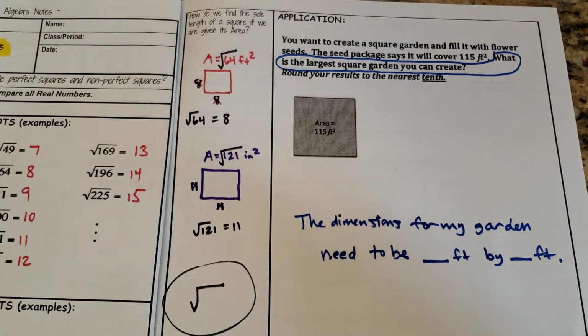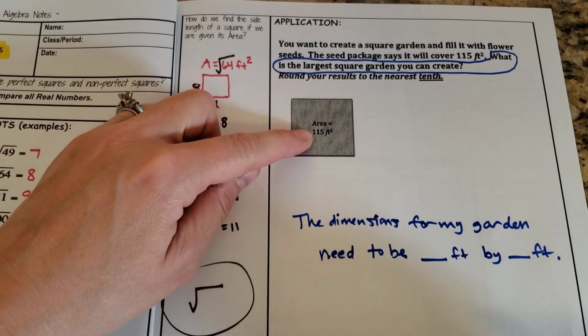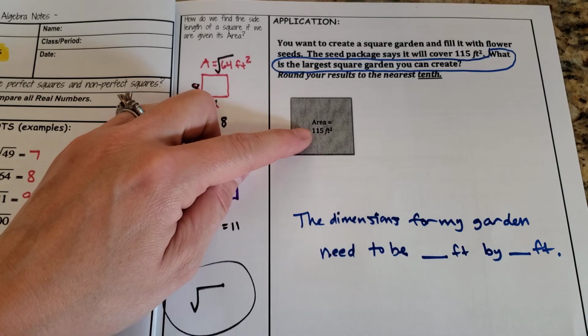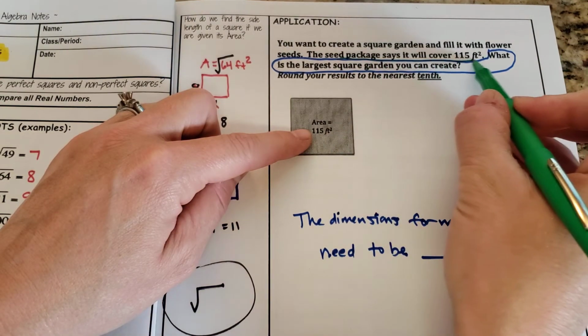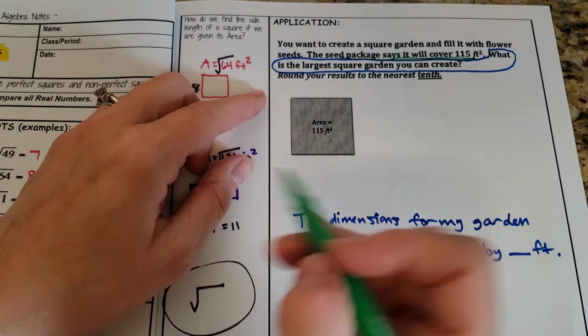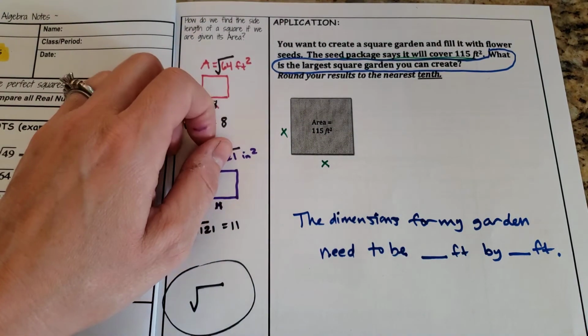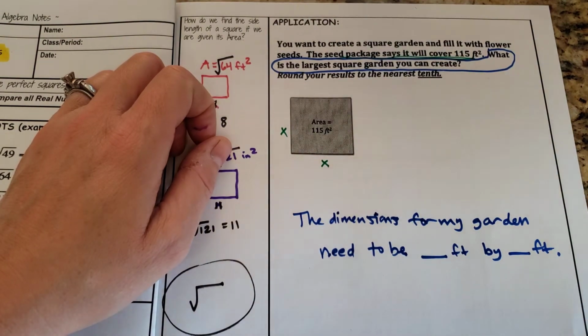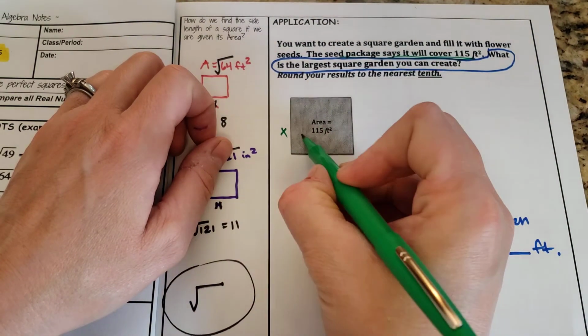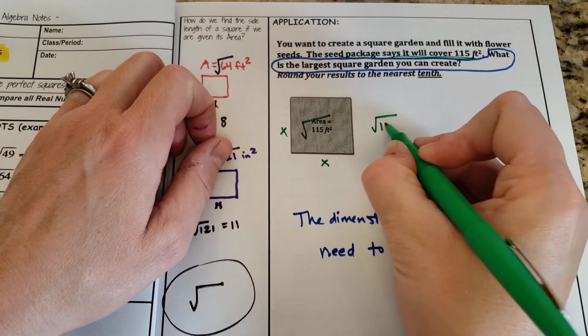All right, we've got the area of our garden is 115 square feet. I can have 115 square feet area. That's how much my seed package is going to cover. So what could the dimensions be? What number times itself gives me 115? How can I figure that out? Well, you are absolutely right. We want to take the square root of 115.